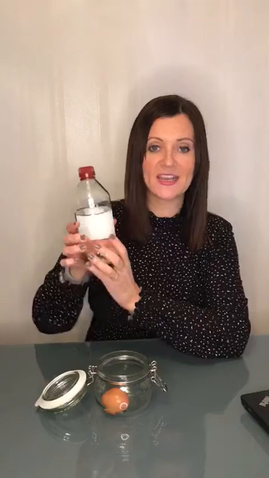Now our vinegar is an acetic acid. Okay, that's what vinegar is. It's an acetic acid, and we're going to put it onto this egg. And you're going to see a chemical reaction here, boys and girls, if you look very closely. A chemical reaction is when two chemicals get together and you see something happening, a reaction.